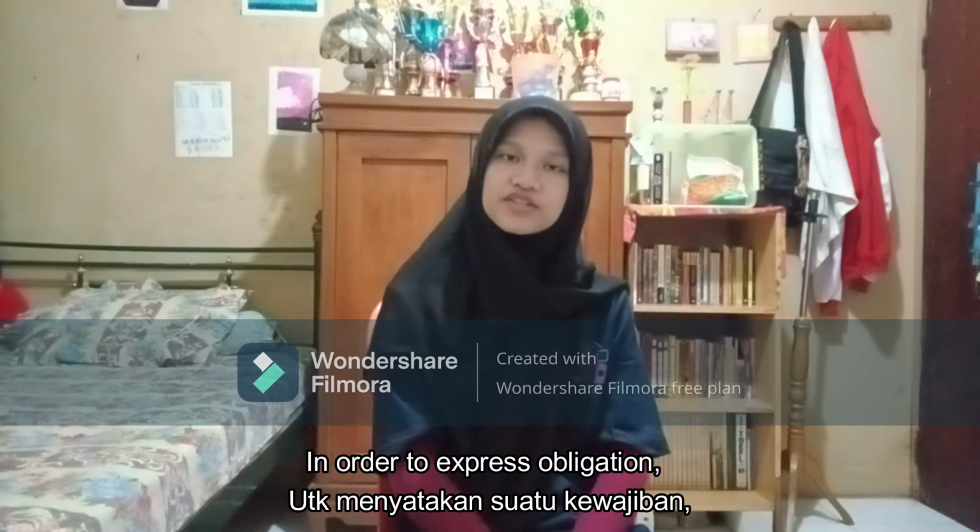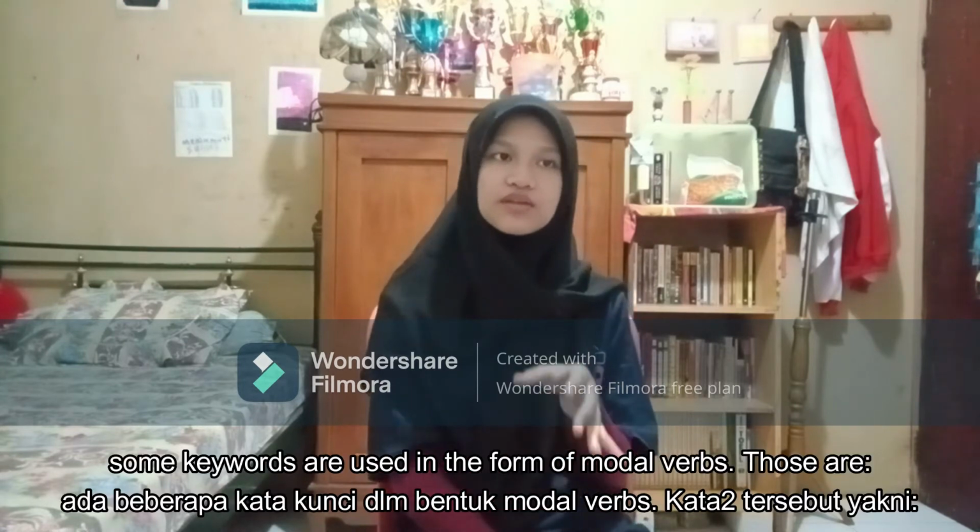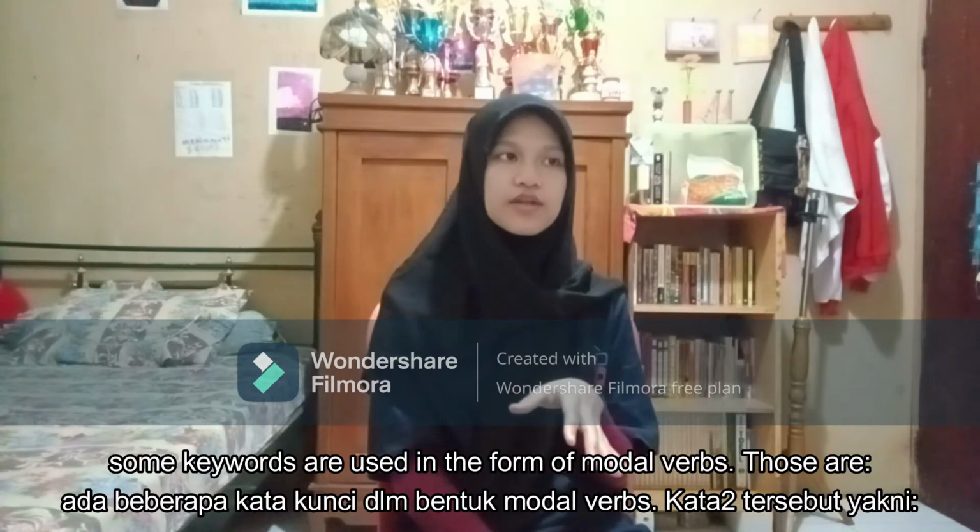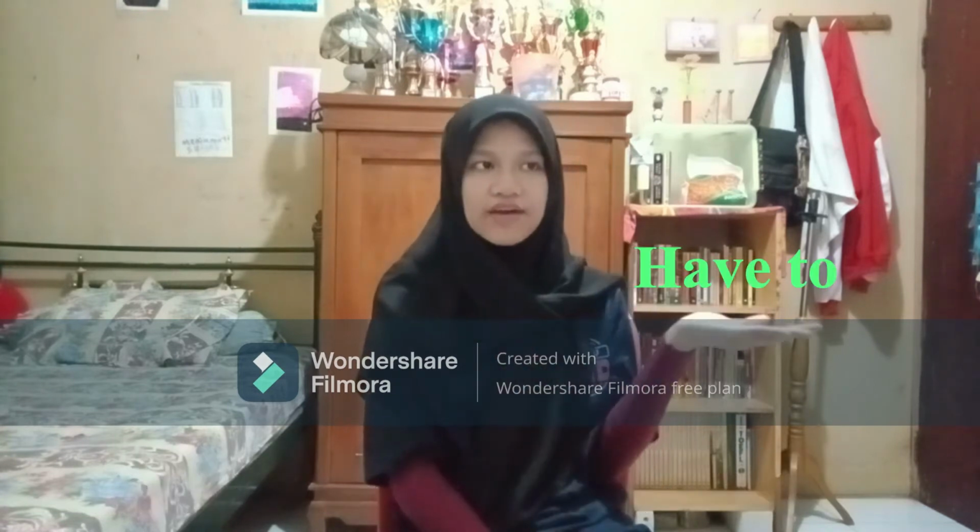In order to express obligation, some keywords are used in the form of modal verbs. Those are must, have to, and need to.